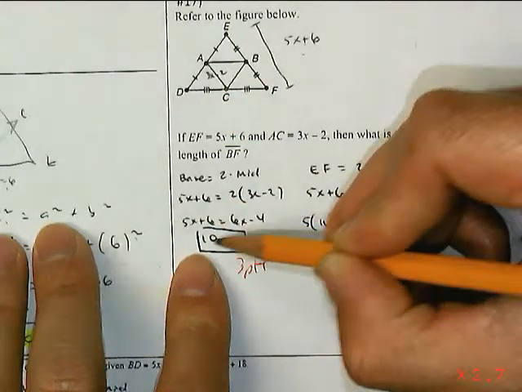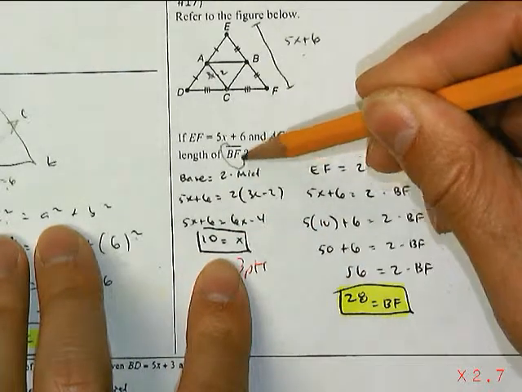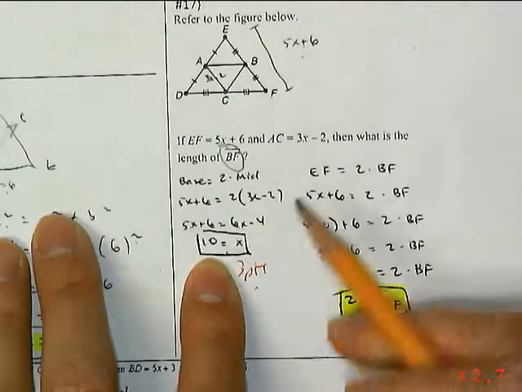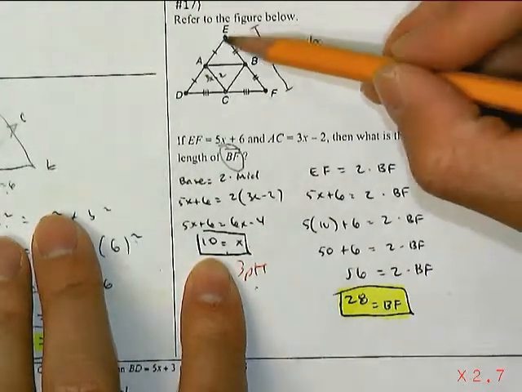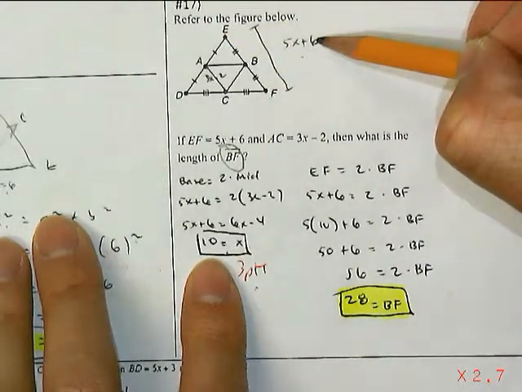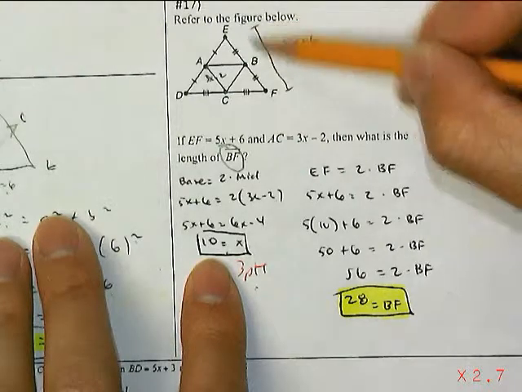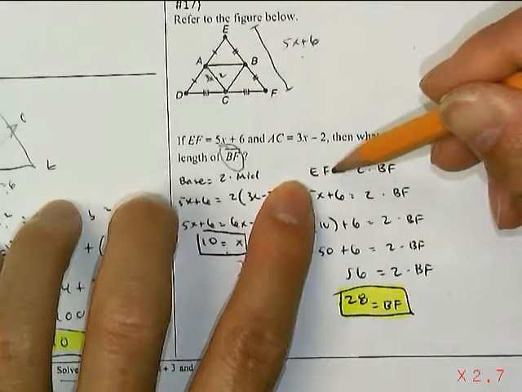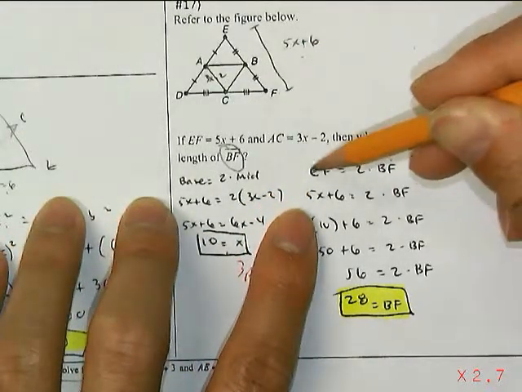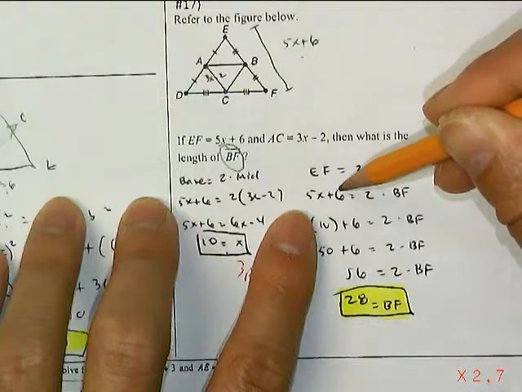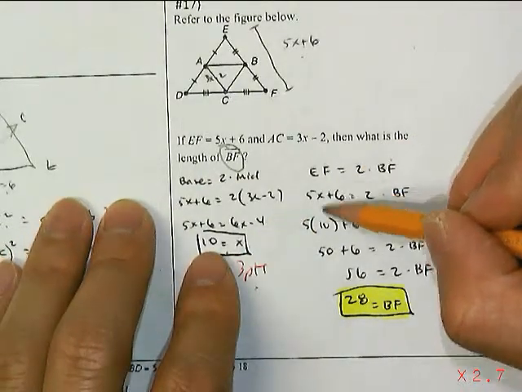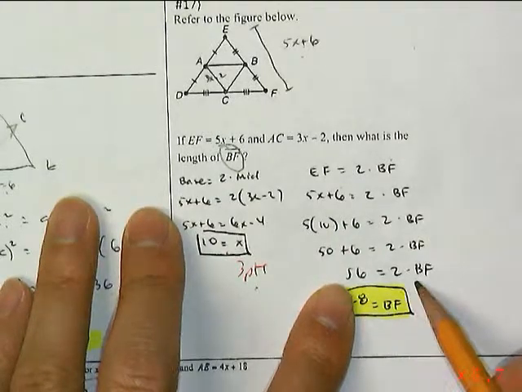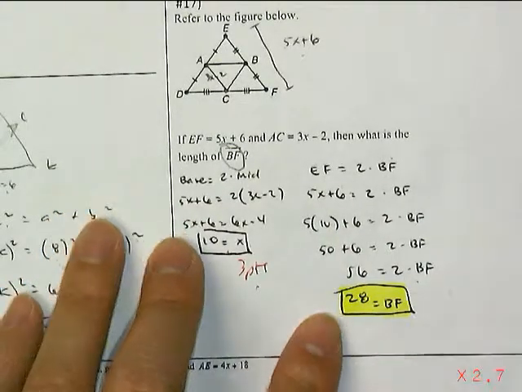But x is equal to 10, and it's asking me what is the length of BF. So if you got here, I gave you 3 points. You just need to substitute in. So EF is 5x plus 6, and once I find that length, I'll just cut it in half so I can find BF. So EF is equal to 2 times BF. EF is 5x plus 6. Substitute in 10. Multiply and add. I get 56 equals 2 times BF. Cut that in half. BF is equal to 28.